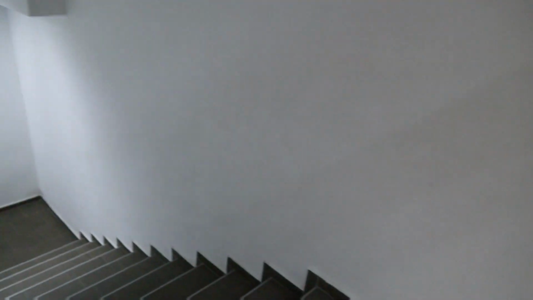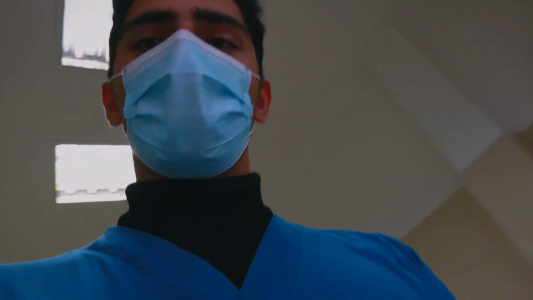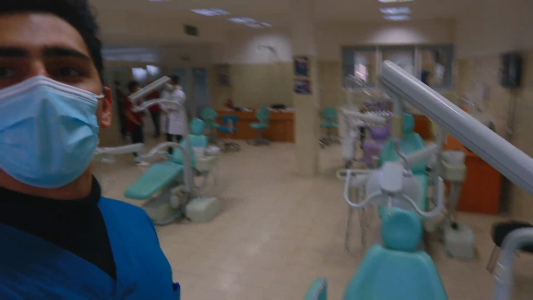So, once I have entered the dental faculty, the first thing to do is to put all my stuff away into the wardrobe downstairs and head to our clinic. So we are in our clinic right now. This is what the room looks like. There's a chair for my patient.